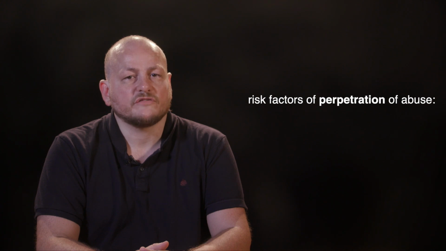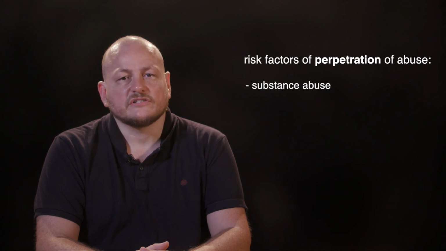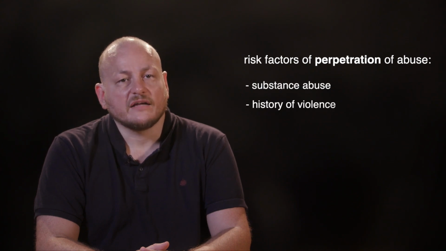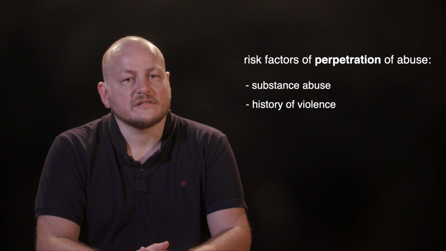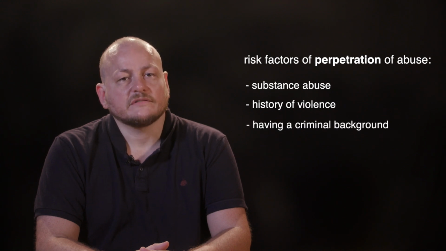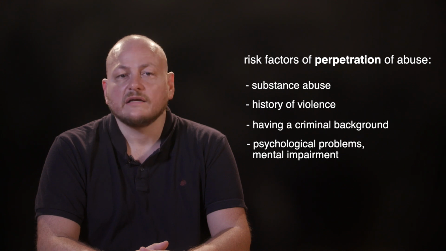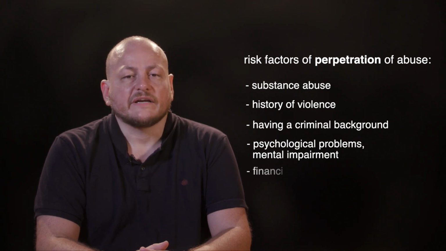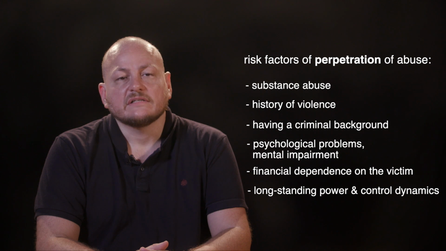The Department of Economic and Social Affairs of the United Nations Secretariat has collected data on risk factors of perpetration of abuse against older women and defined the following factors: substance abuse, such as alcohol or drug addiction, a history of violence, such as witnessing or experiencing violence as a child or having perpetrated domestic violence in the past, having a criminal background, psychological problems such as depression, mental impairment like dementia, which is a degenerative process of the brain that causes aggressive behavior, financial dependence on the victim, or long-standing power and control dynamics such as male dominance in the family.